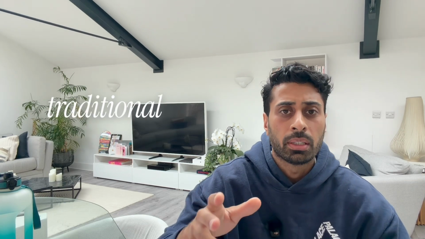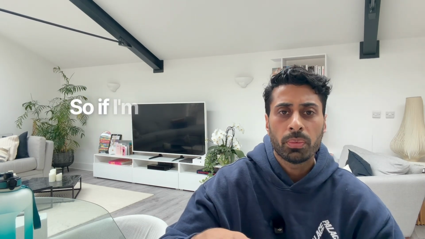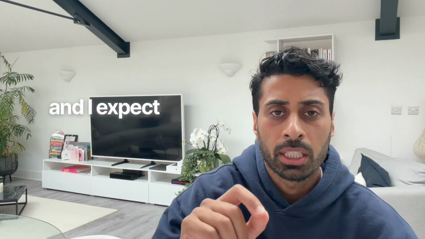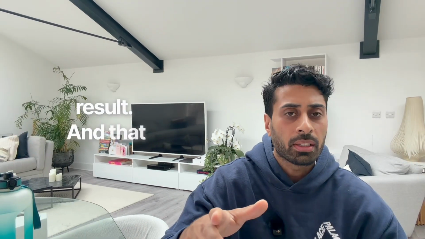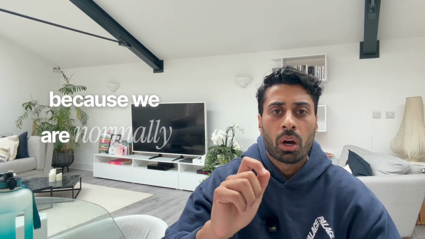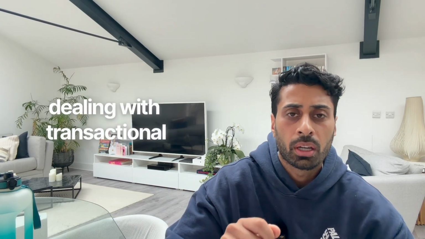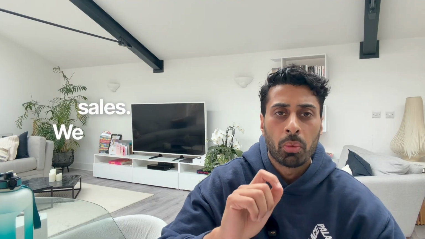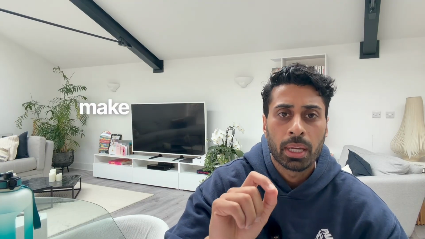Before we do that, let's just explain how traditional databases work. They store data in a really structured way. So if I'm searching for the term dog, that's an exact ask and I expect an exact result. And that's served us well in the last 50, 80 years, because we are normally dealing with transactional data where we need a specific answer to a specific question. Think around finance, payroll, marketing, sales.